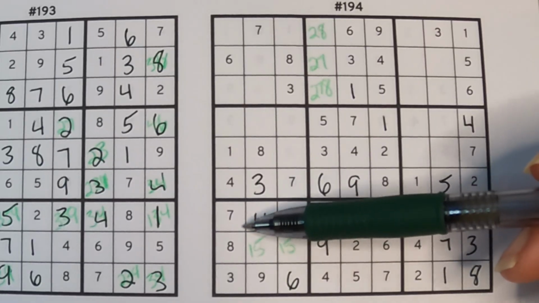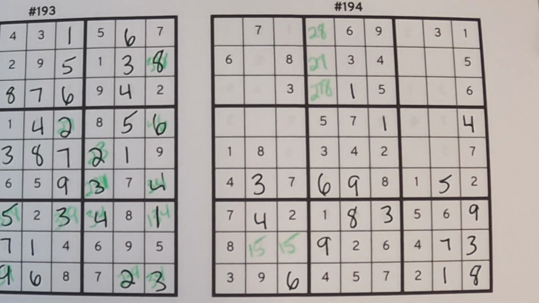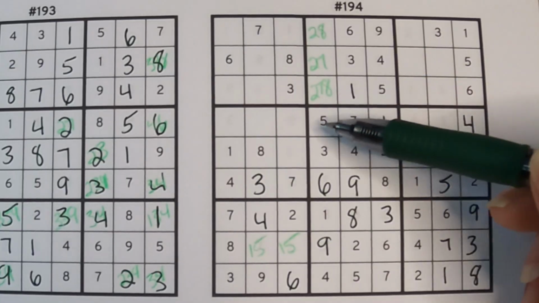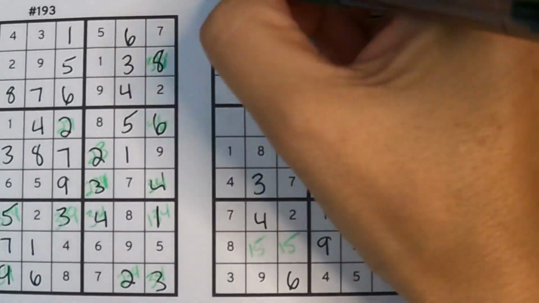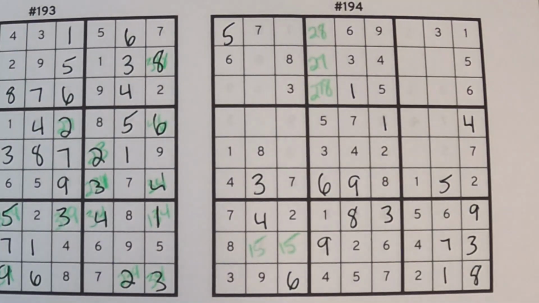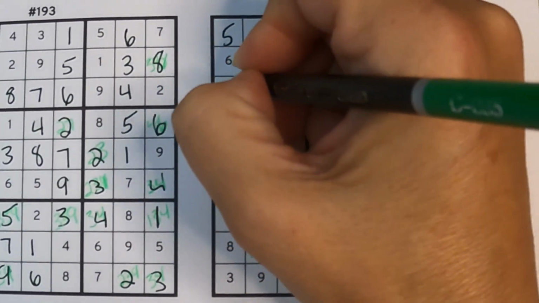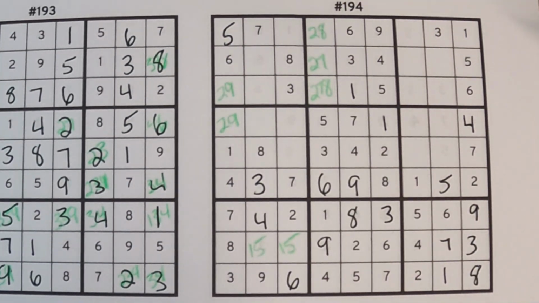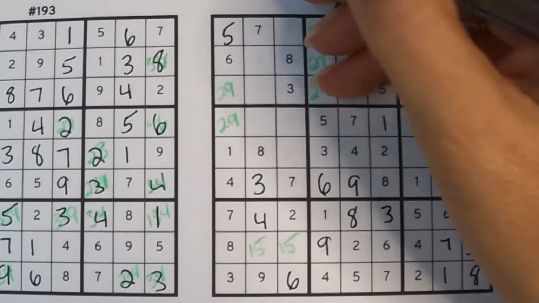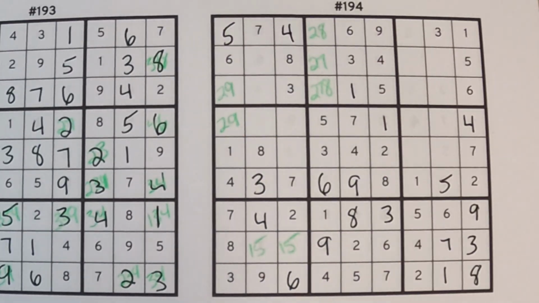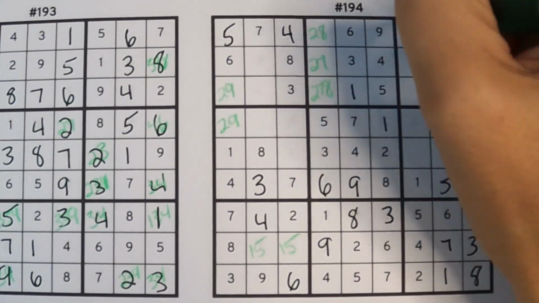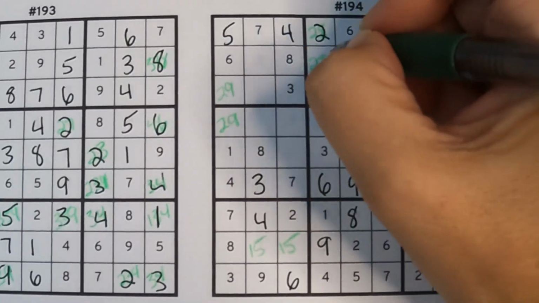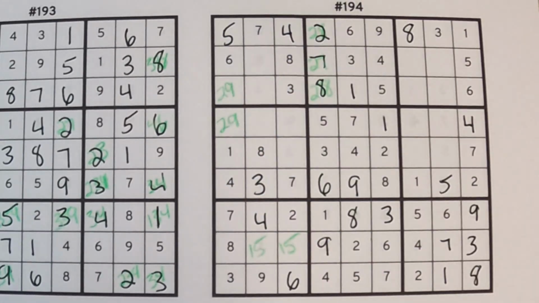For this column, we're missing 2, 5, and 9. We've got a 5 covering here and a 5 covering here, so our 5 must be here, but I don't see any other help. So 2, 9, 2, 9. For this top row, we're missing 2, 4, and 8. We've got 2 and 8 here, so this is our 4. 2 here, so 8, 2. That 2 makes this our 7, 8.